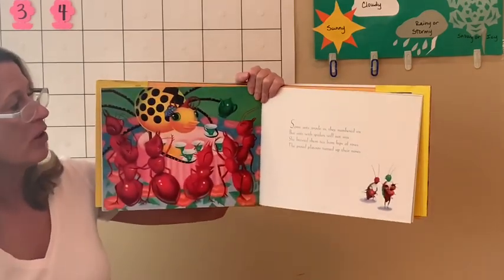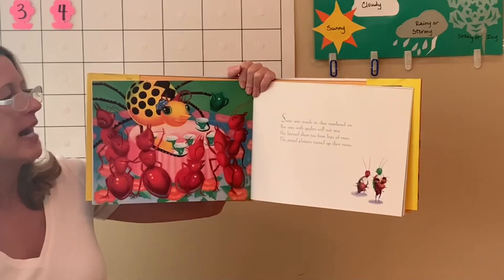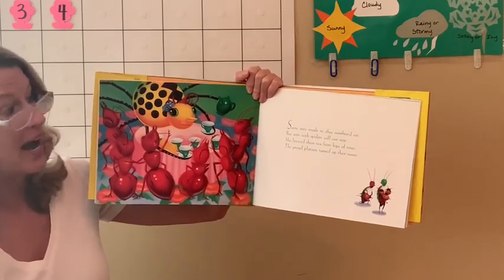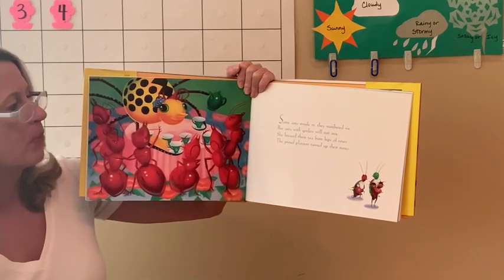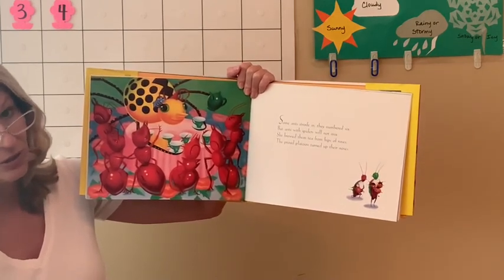Some ants strode in. They numbered six, but ants with spiders will not mix. She brewed them tea from hips of roses. The proud platoon turned up their noses.